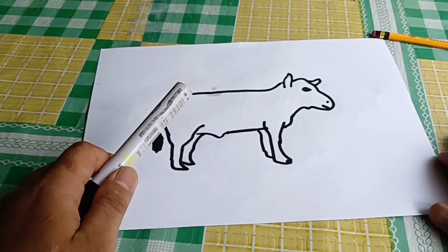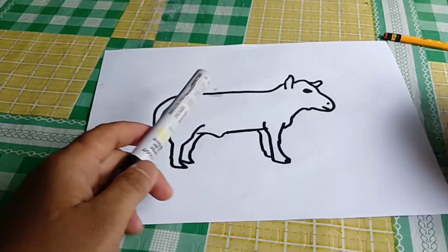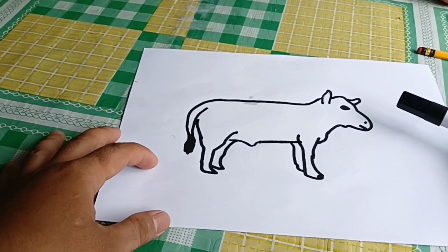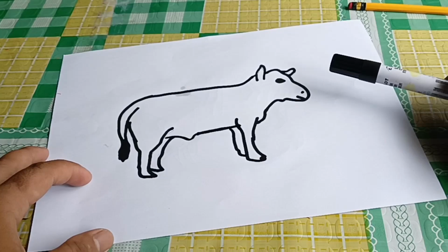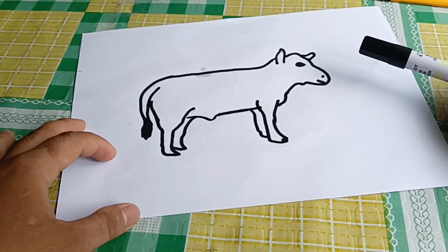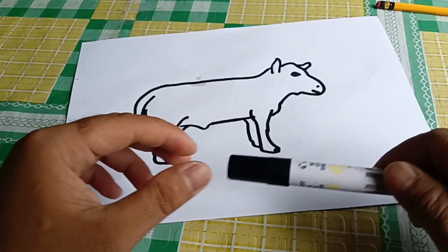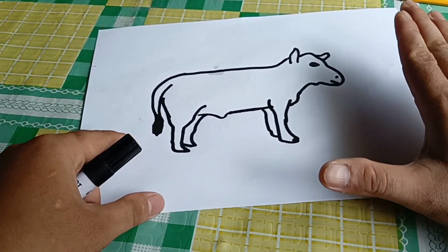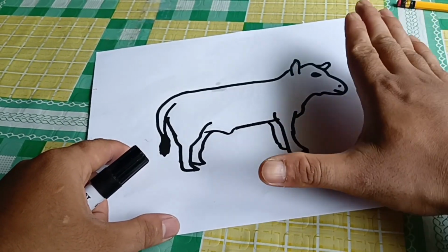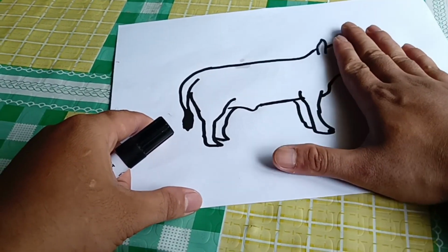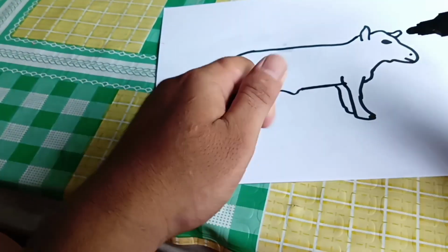So for the cattle, the next animal that I am going to teach you. For injecting intramuscular injection, you are going to put your hands at the neck of the cattle, showing a triangle shape, just like this.